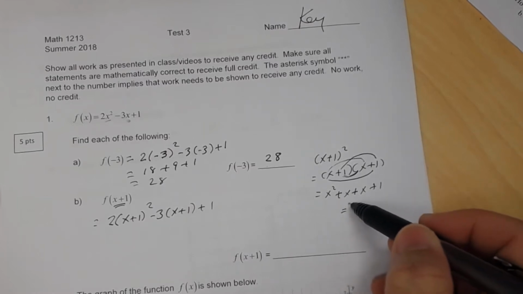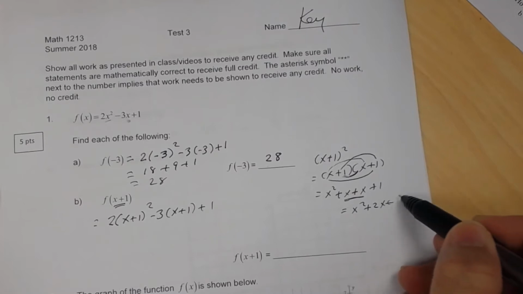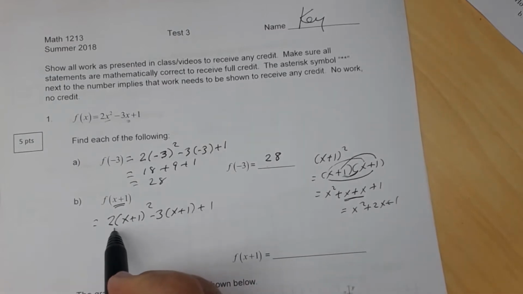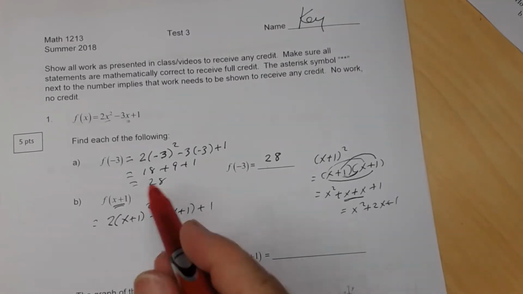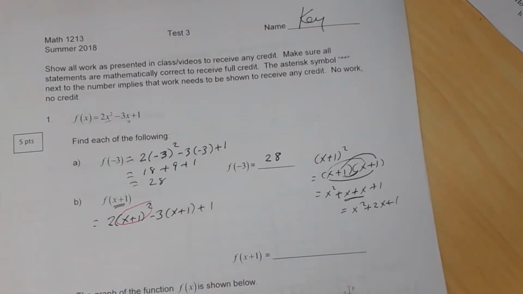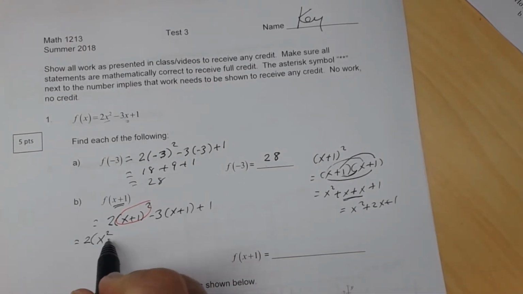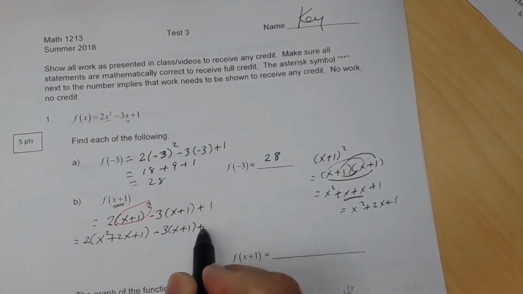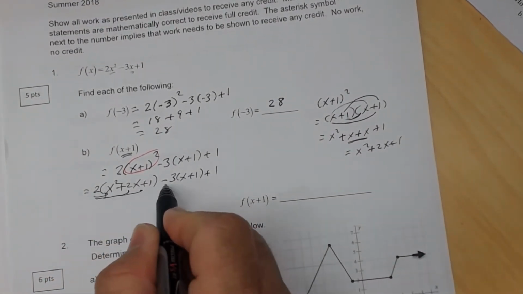So I end up with, when I combine like terms, and the only two terms that I can combine are the outer and the inner here. And so I get x squared plus 2x plus 1. Okay, now that's going to go here. So remember, what I just found here is this part only, this part right here. That's what that is. And so I'm going to replace this with this trinomial. So I get 2 times x squared plus 2x plus 1 minus 3 times x plus 1, and then plus 1. All right, now the next step would be to use distributive property here and here.